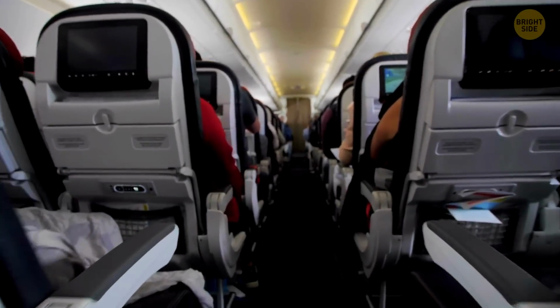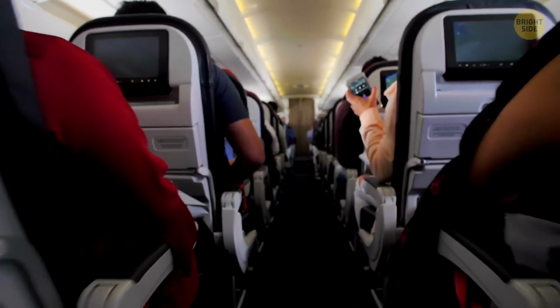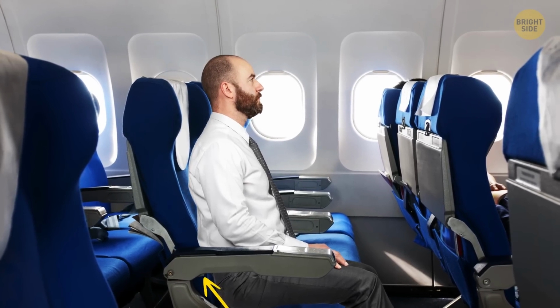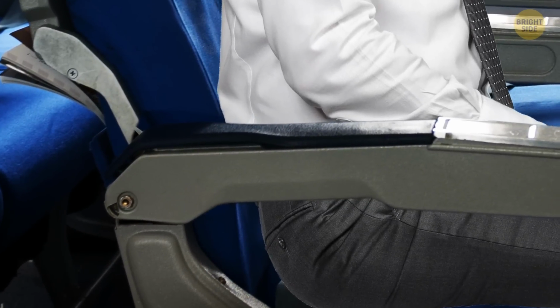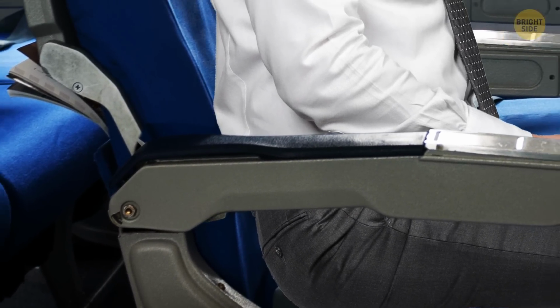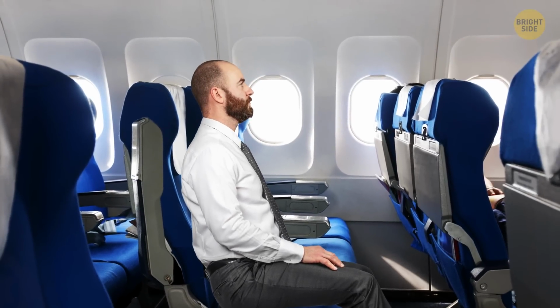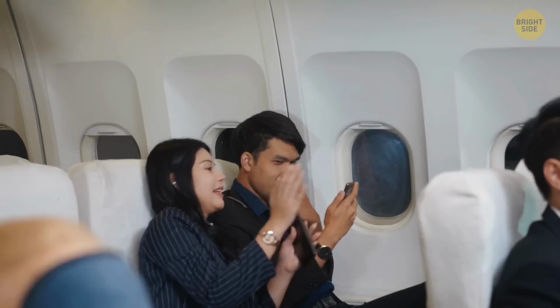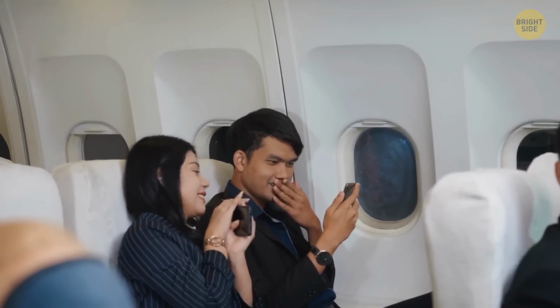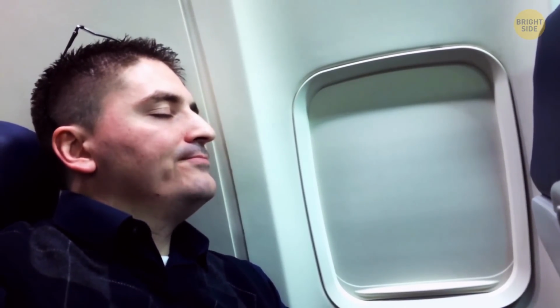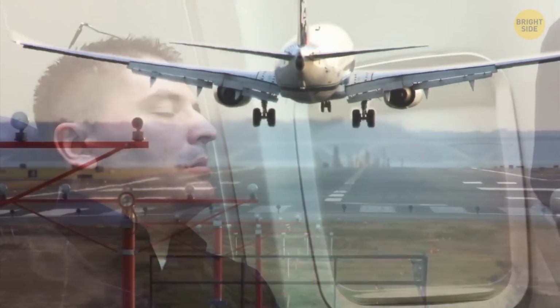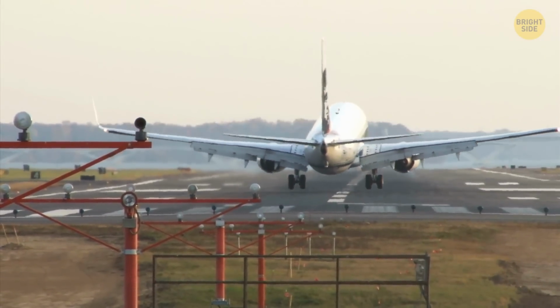You can actually raise the right armrest when in the aisle seat. The lock is on the underside of the armrest. It's not a button, but a lever close to the back of the seat. You can pull it to let the other passengers pass to their seats. The same tip works for the left armrest of the window seat. You can lift it up to lean on the window. Don't forget to lower the armrest during takeoff and landing for safety reasons.